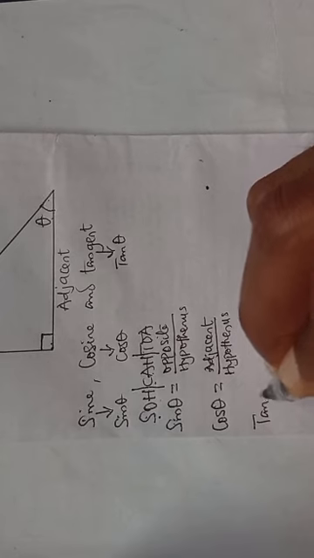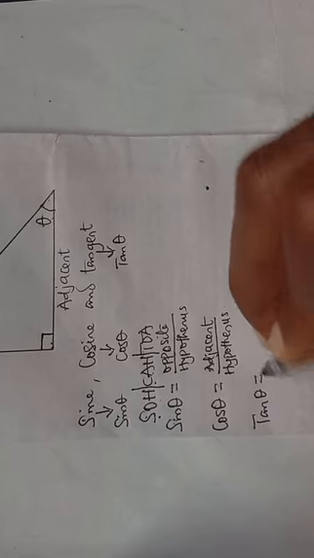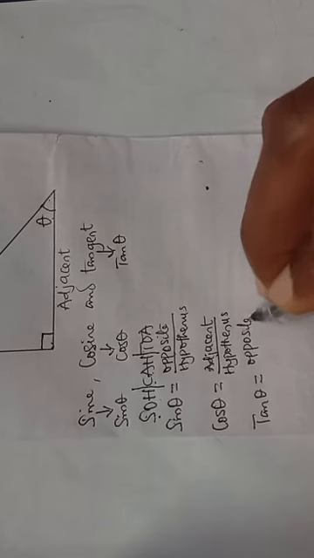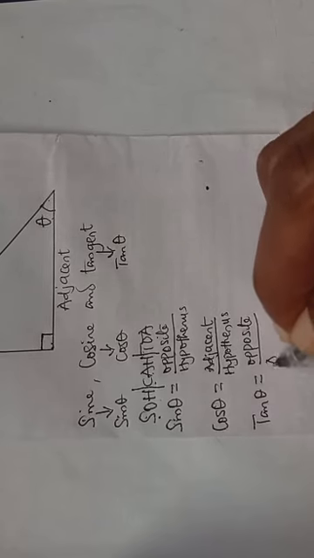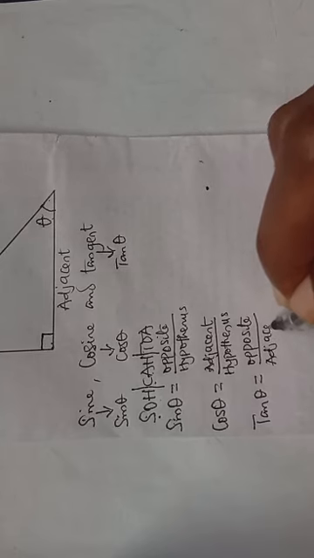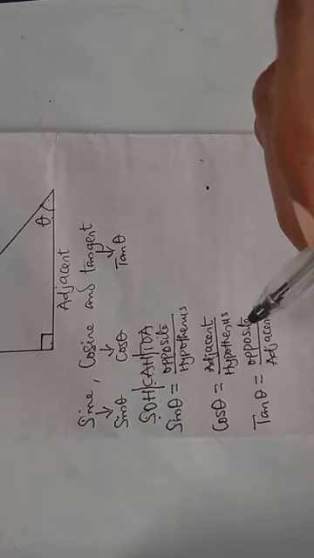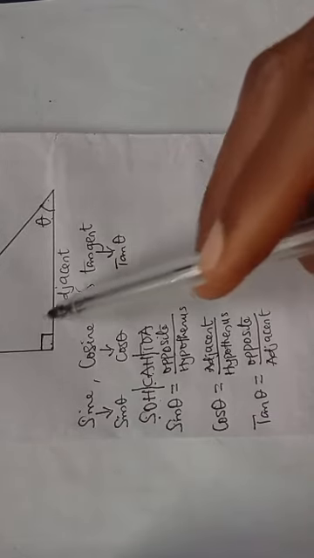Tan theta is equal to opposite over adjacent. You see now all the sides of this right angle triangle are united in one way or the other.